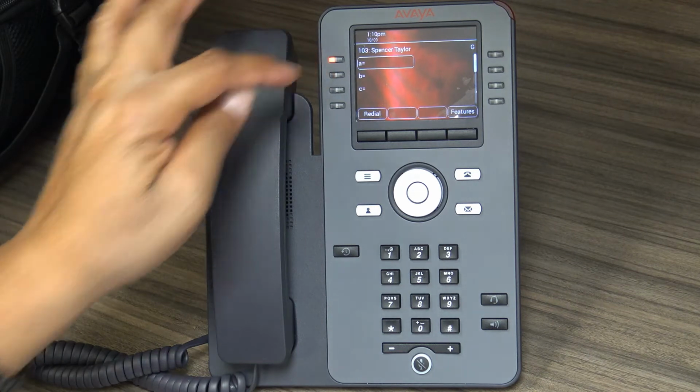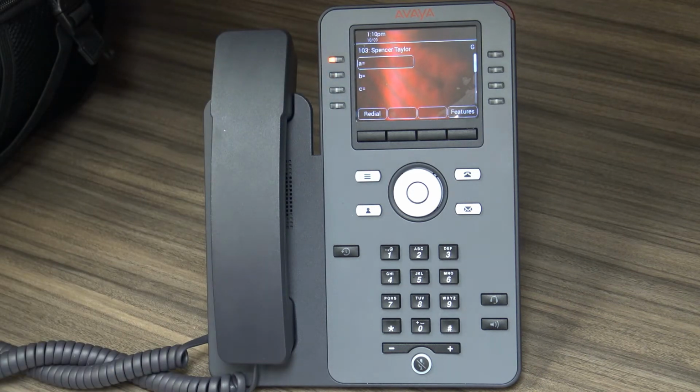You have an A, B, and C on the screen here. Some of yours may say intercom. Either way, it's the same button. What those are called are call appearance buttons. These buttons are there so that you can make an active call. In order to be on an active call, you must have an available call appearance button.